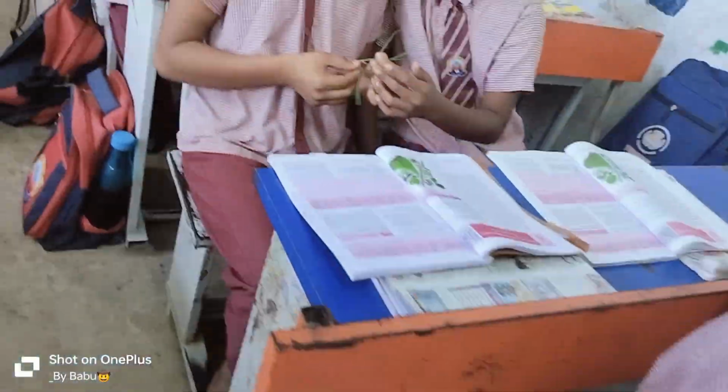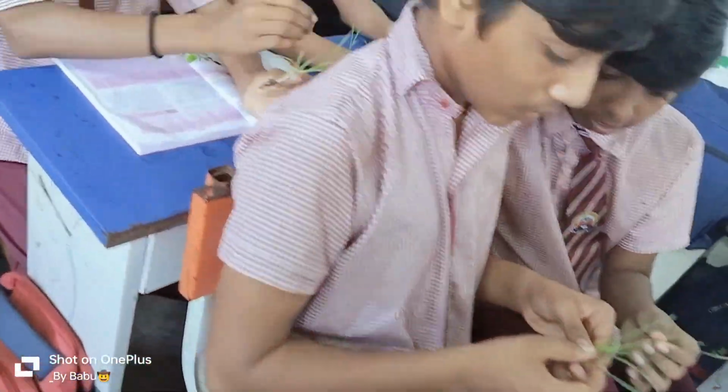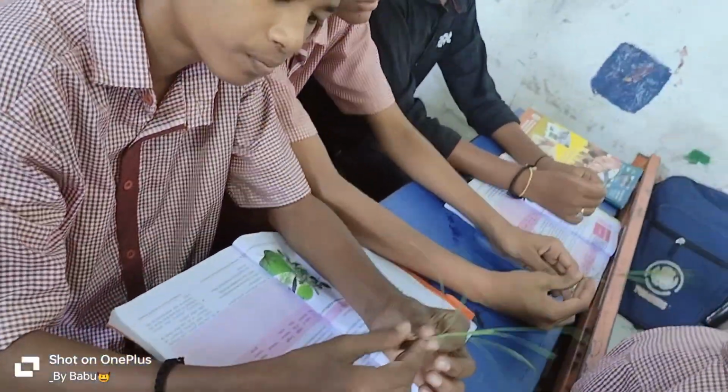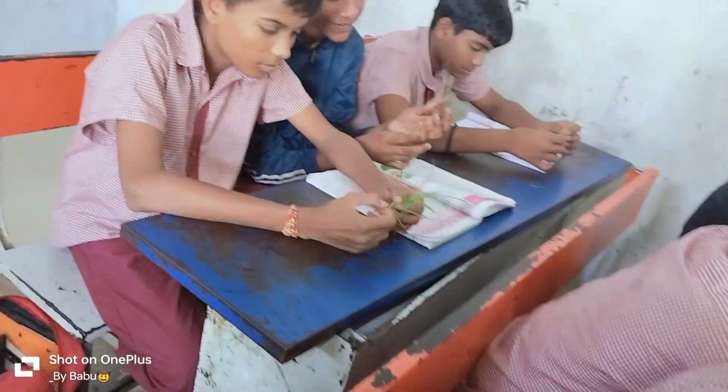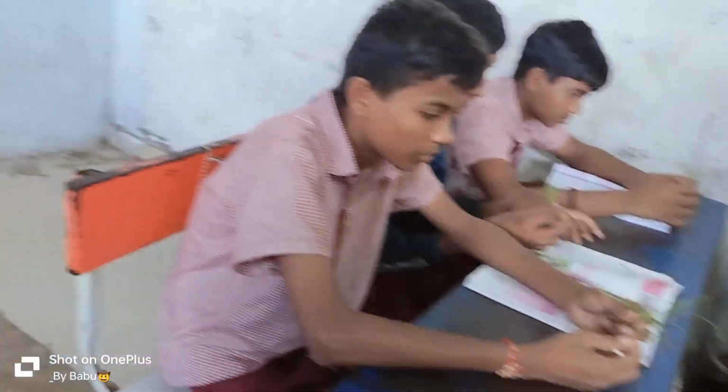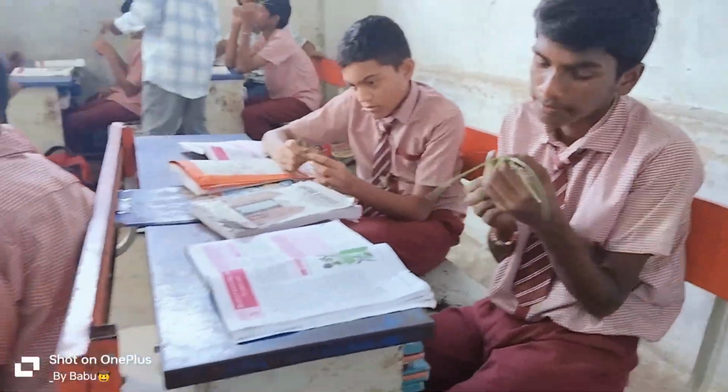Observe how the leaves are, how the roots are, and which type of venation we are seeing in the leaves.